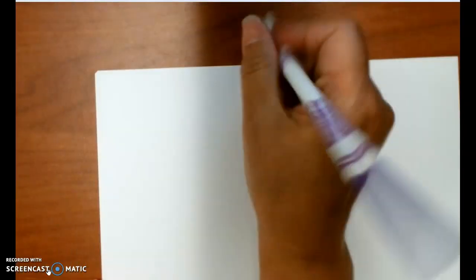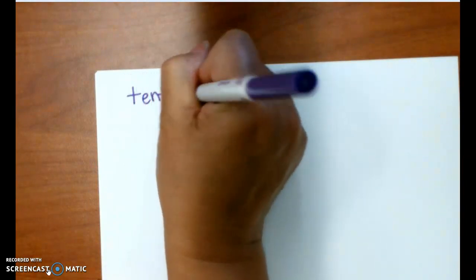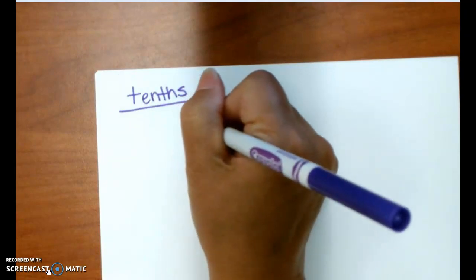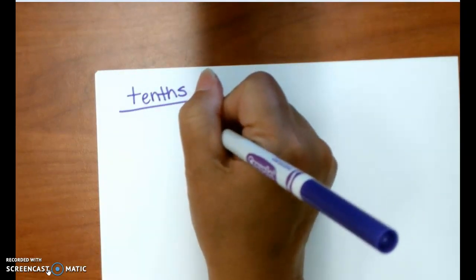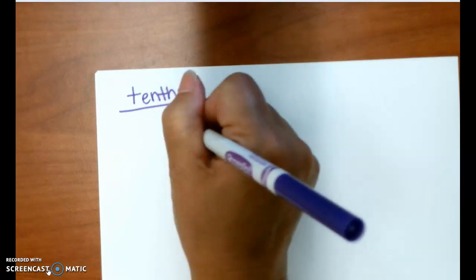Now, we're going to round it to the tenths. So, how many tenths do I have in 9 and 9 tenths? Well, there's 10 tenths in one whole.